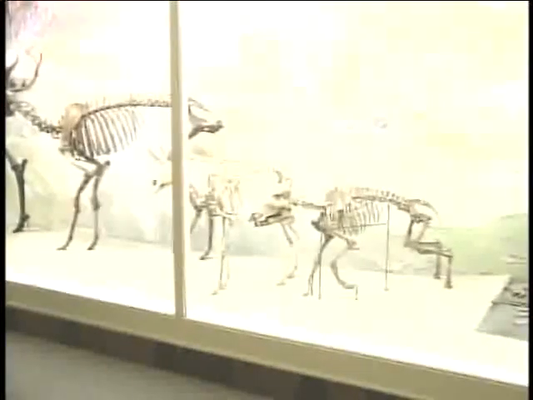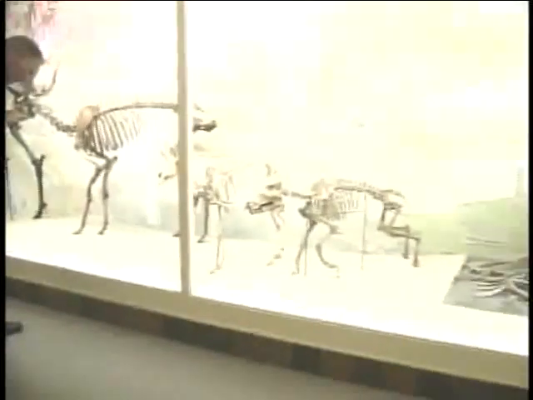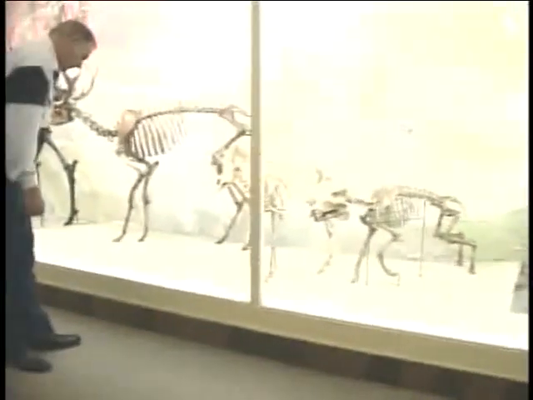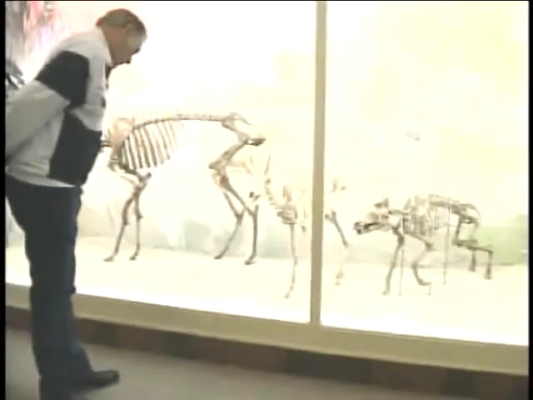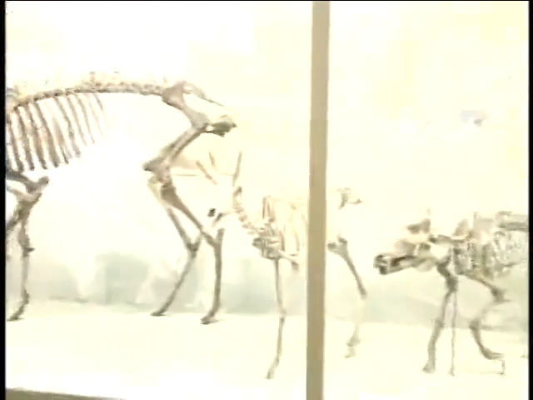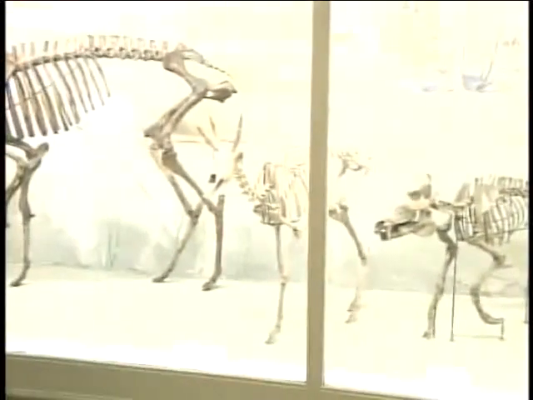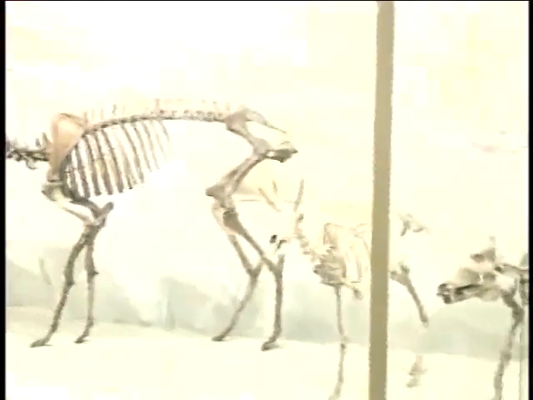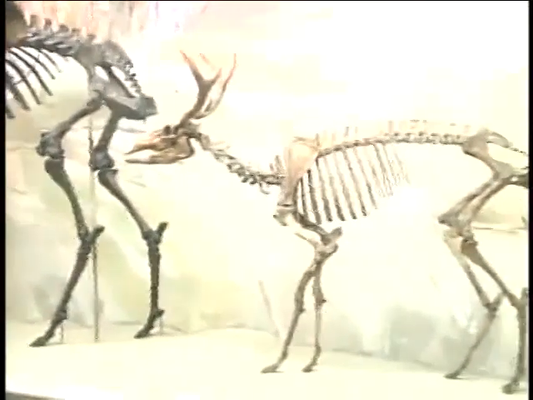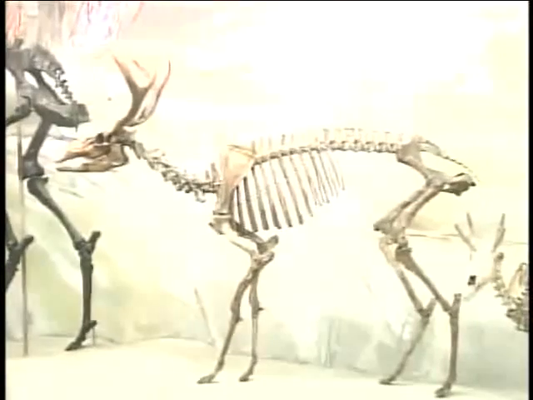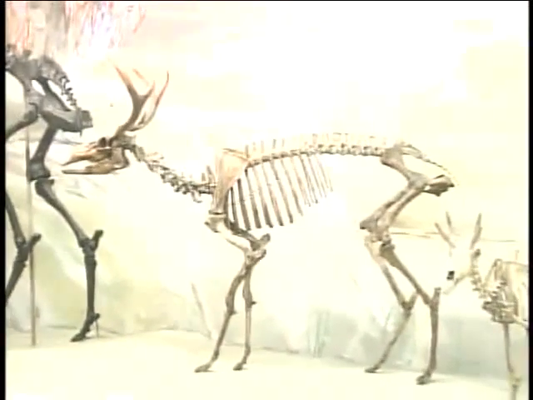Okay, here we have a pronghorn, and this happens to be from the state of Arizona, a very unusual pronghorned animal. Next to it we have a cave deer, and it's from the Guadalupe Mountains of New Mexico.